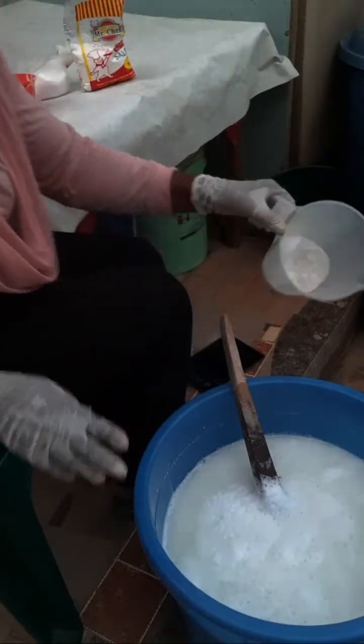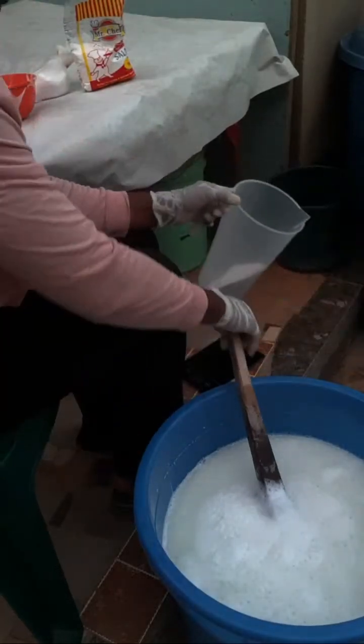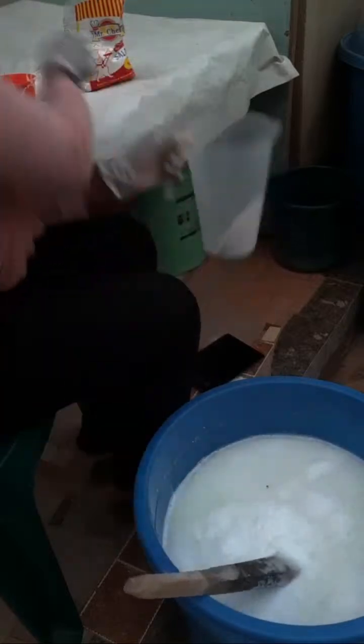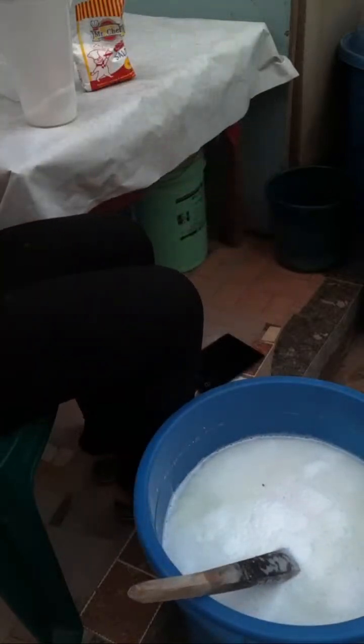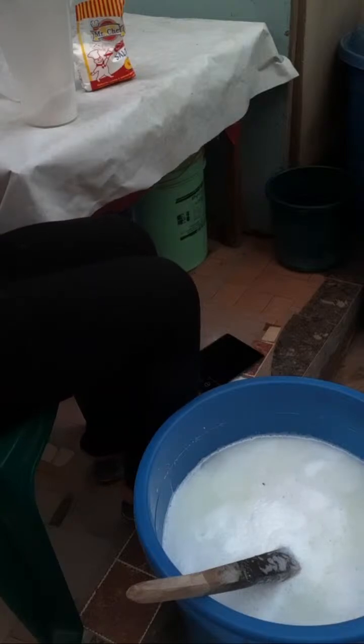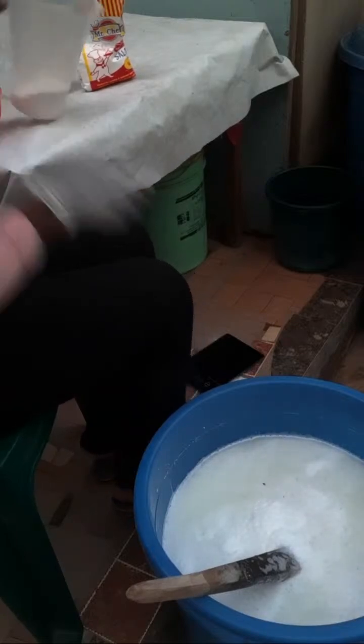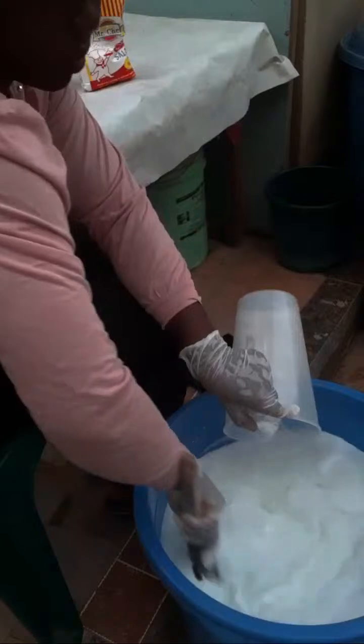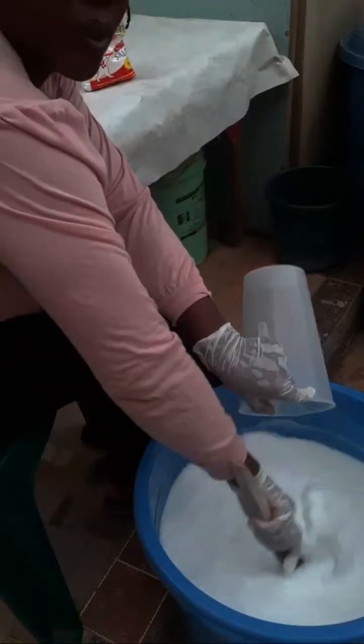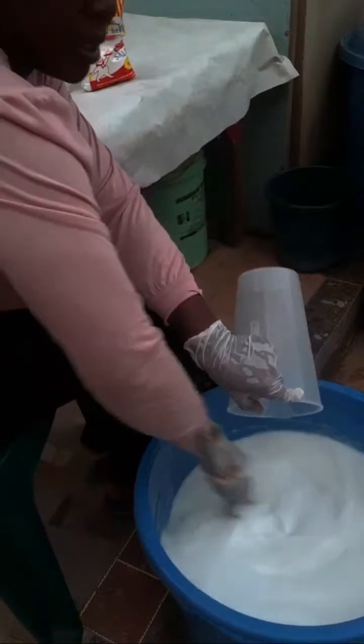So this is my salt, normal cooking salt. I'm going to add it to the production. And I'm going to continue stirring it.